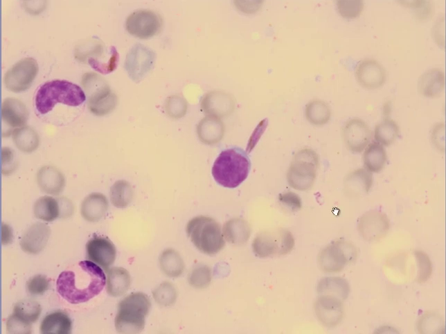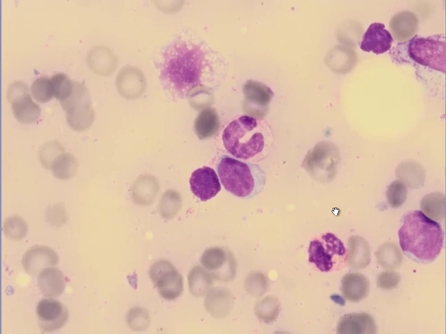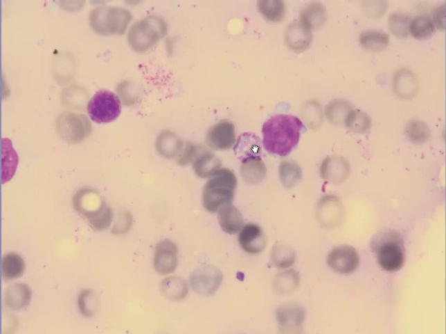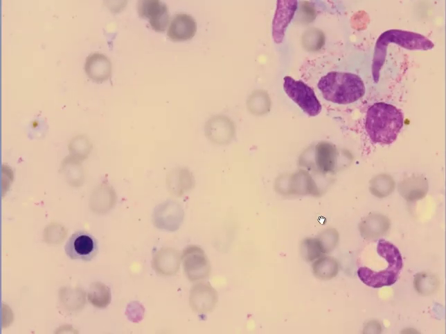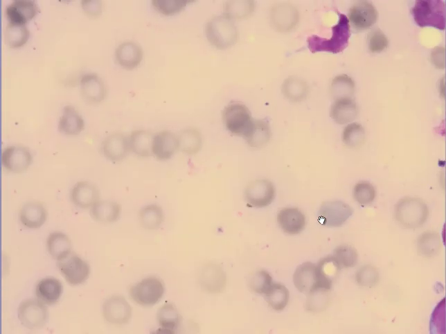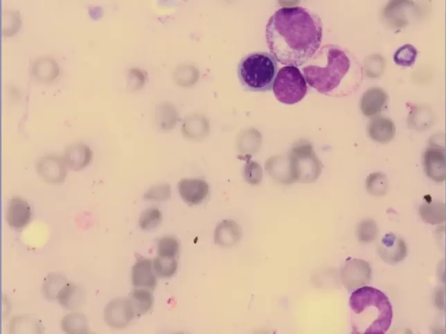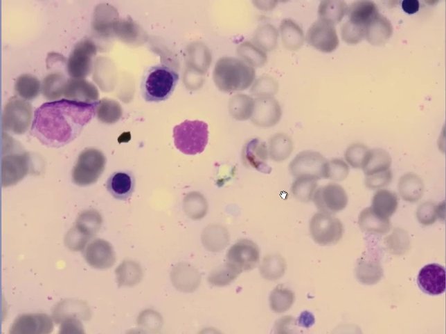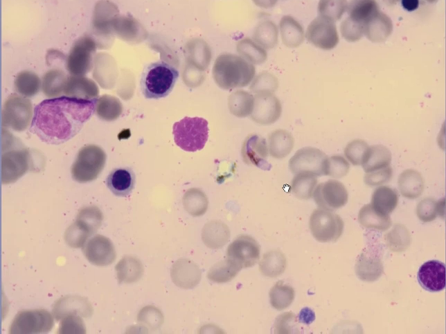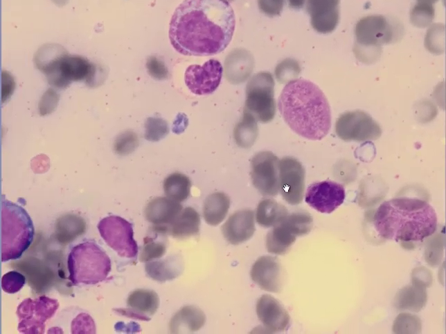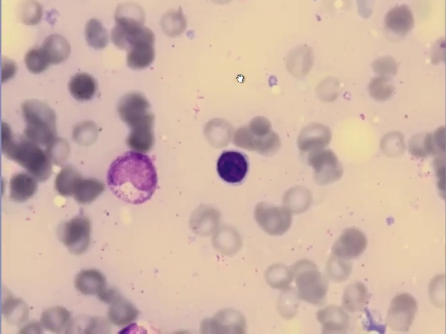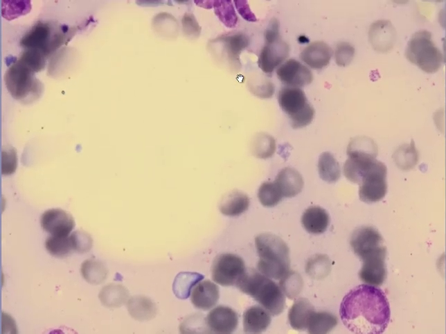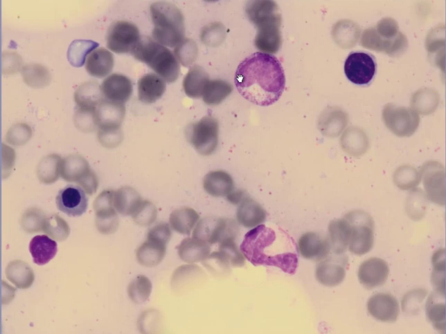particles which look like artifacts, but we think some of them may be some different stages of this microorganism, like this one. This could be a schizoid. This is probably a small gametocyte again. Another banana-shaped gametocyte here. This is also a gametocyte. So if you truly scan the slide, you can find different stages of this microorganism.